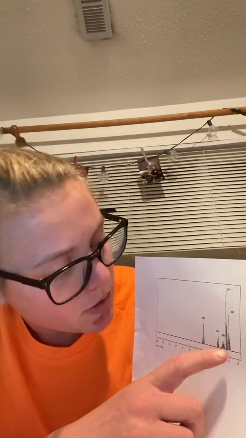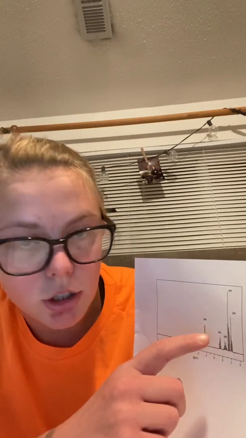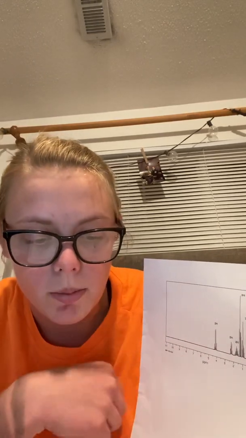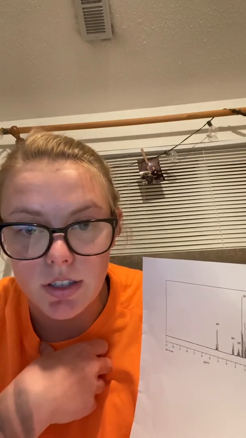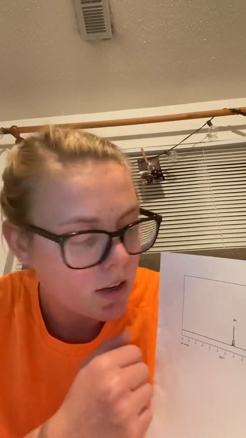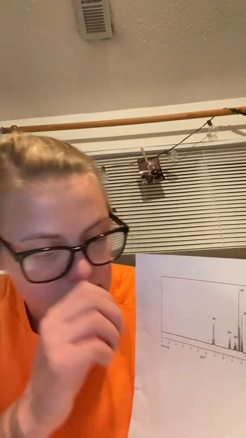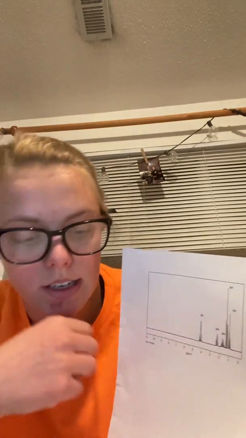And then the next shift is going to be 1.2. The integration is 3H. It's also a triplet. And the interpretation is CH3, which is single bonded to CH2 and then single bonded to oxygen. The next one is going to be 1.6 ppm. These are all just approximates. That's going to be 2H.